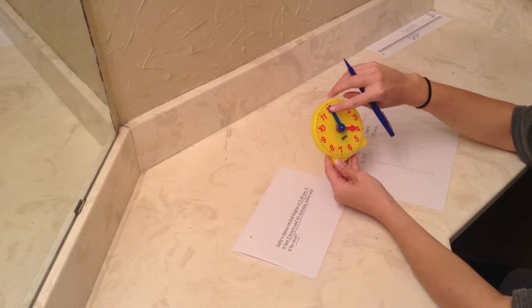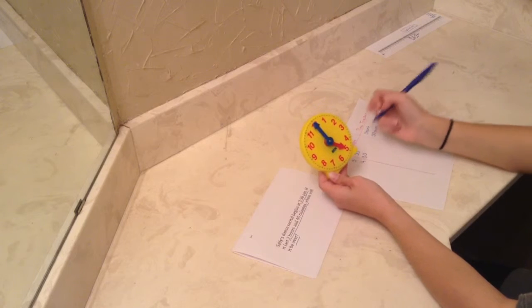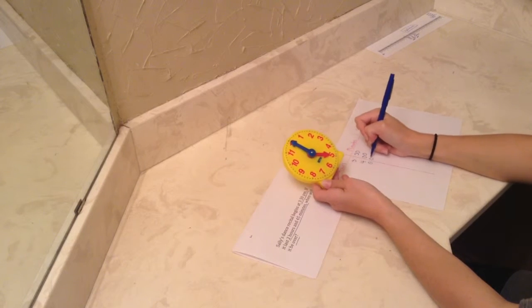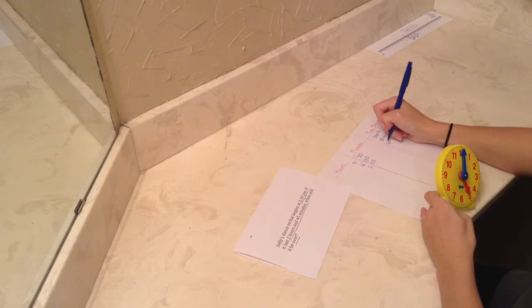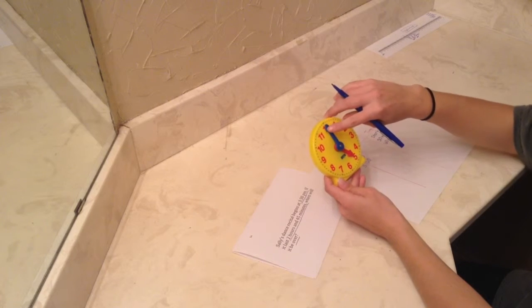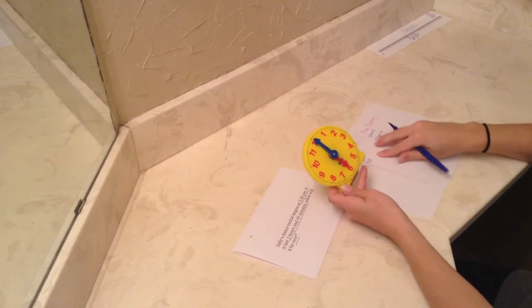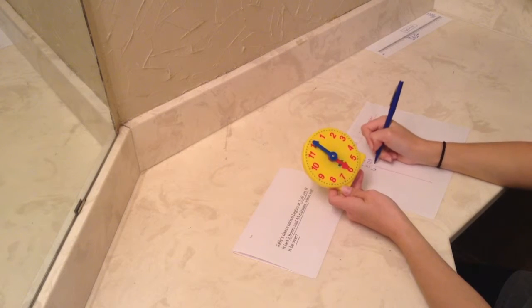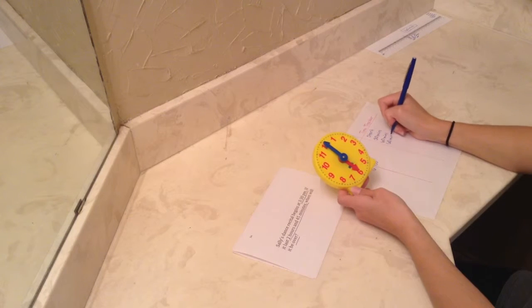Now we're just going to go a full hour to the next hour. Now we see that we're at 5 o'clock. So now we're at 5 o'clock and we went 60 minutes. Alright, so now we need to go another hour. Move that 60 minutes and now we're at 6 o'clock. So now we're at 6 o'clock. We went another 60 minutes.